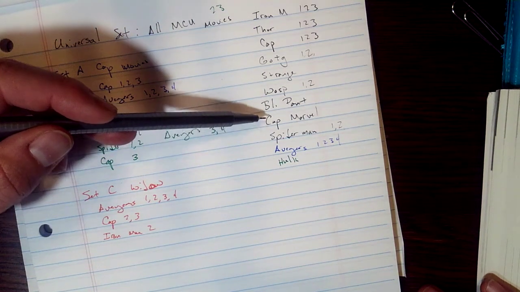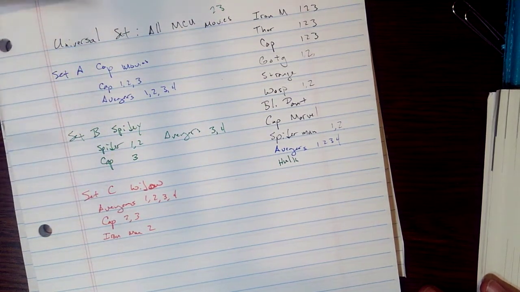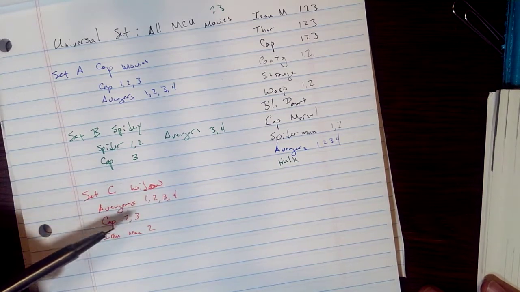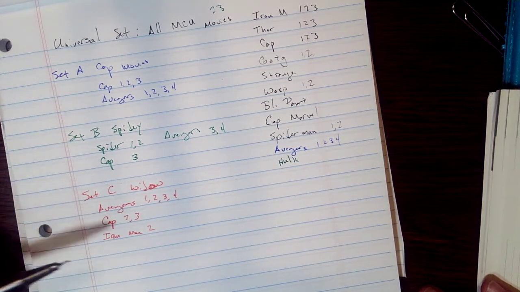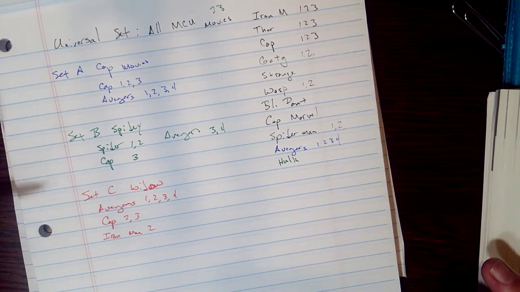I believe that's it. No, she wasn't in Spider-Man. No, I think that's it. So let's see. This is 1, 2, 3, 4, 5, 6, 7. 7 elements of that set. Same as Cap. Look at that. Pretty good. Okay, so she's in the exact same number as Cap, more than Spider-Man. All right.